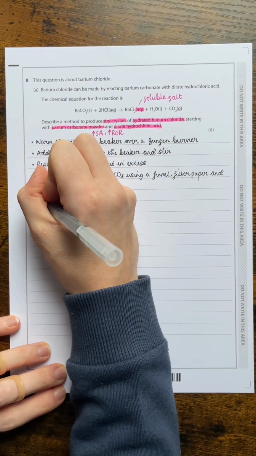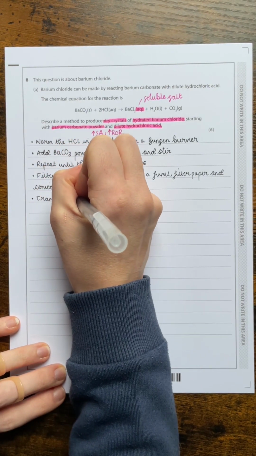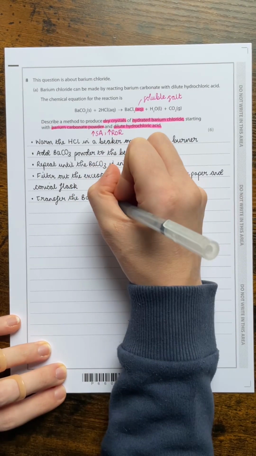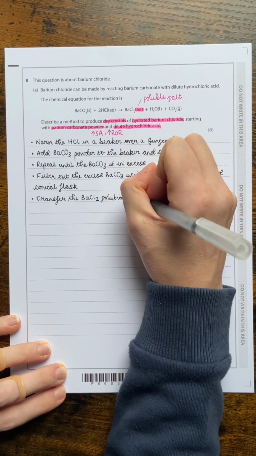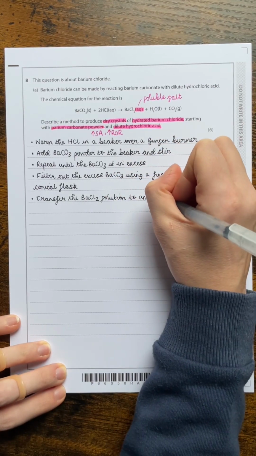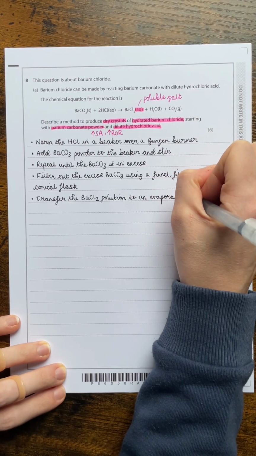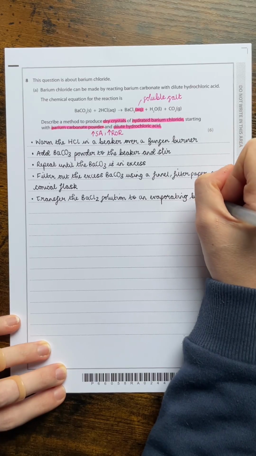First of all, we're going to transfer the barium chloride solution to an evaporating basin, which is one of those white kind of dishes, the deep ones. You will have seen one, I'm sure.